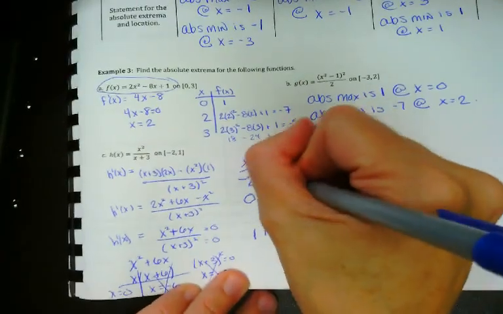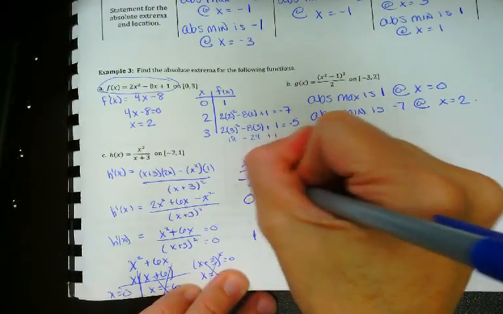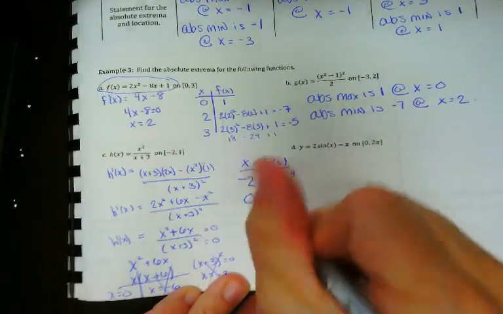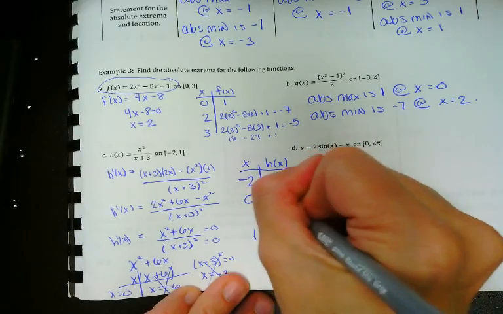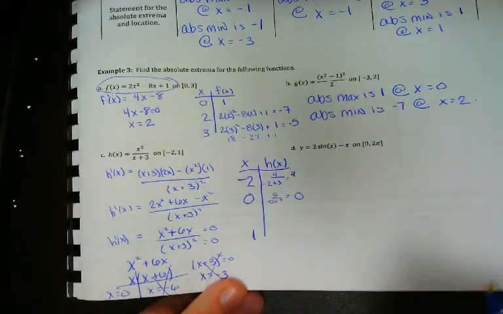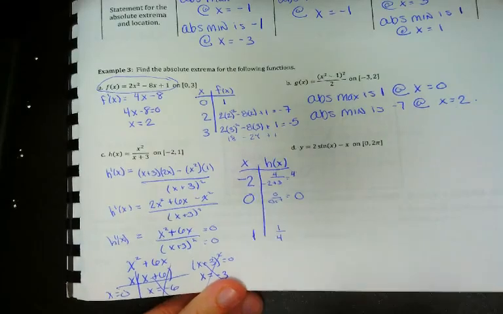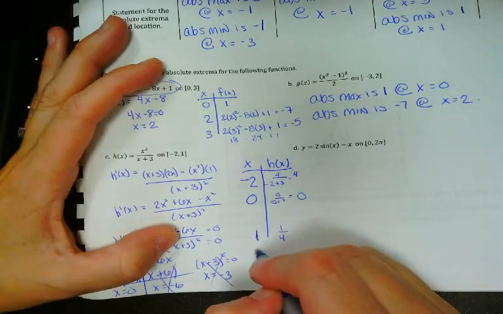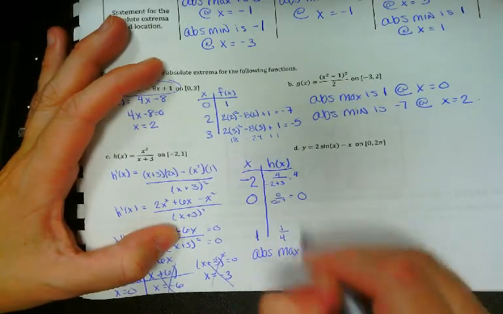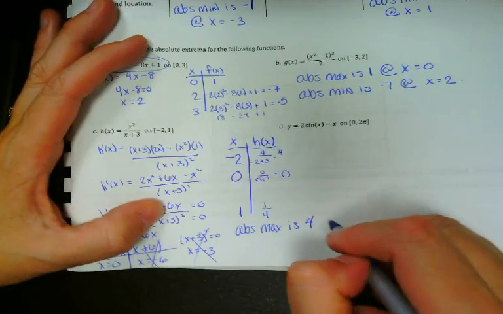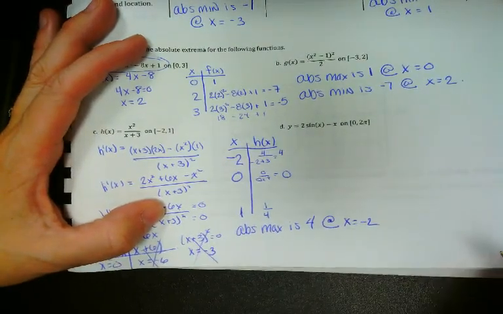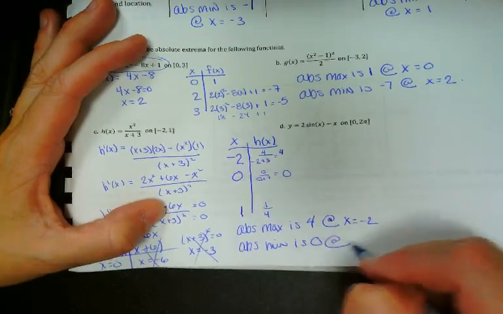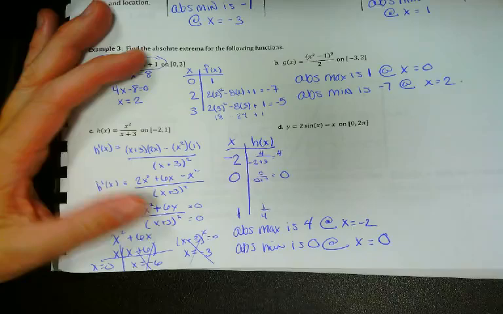So I'm going to plug in a negative 2. Negative 2 squared is 4 over negative 2 plus 3 should get me a 4. 0 squared over 0 plus 3 should get me a 0. And 1 would get me a 1 over 4. And then again, we just want to make sure we answer the question. The absolute max, the highest this graph is going to reach, is 4, and it happens at x equals negative 2. The absolute min is 0, and it happens at x equals 0.